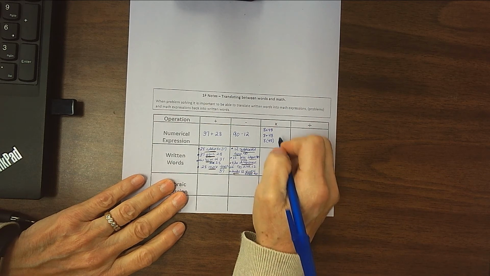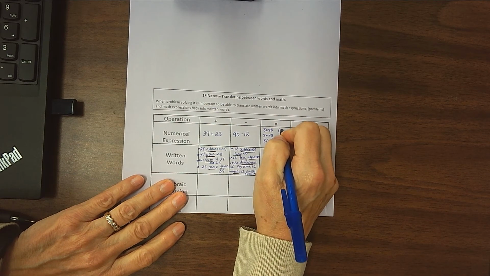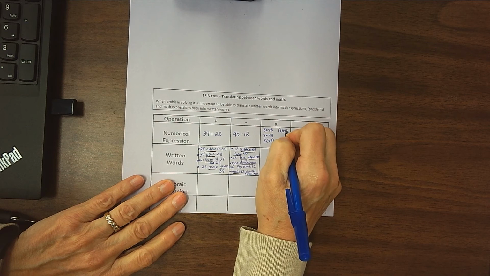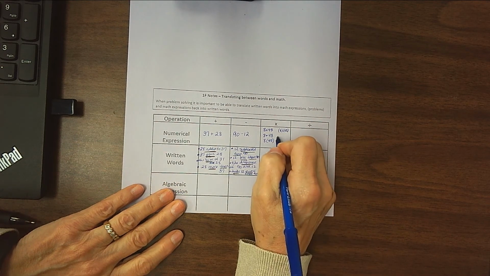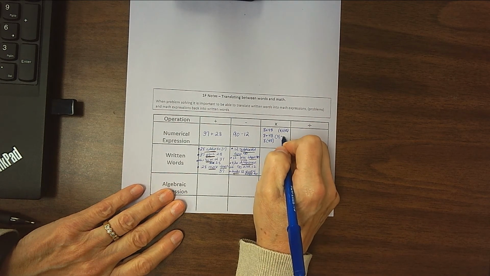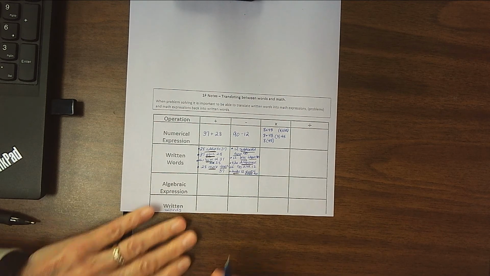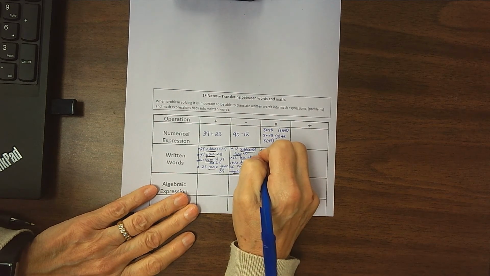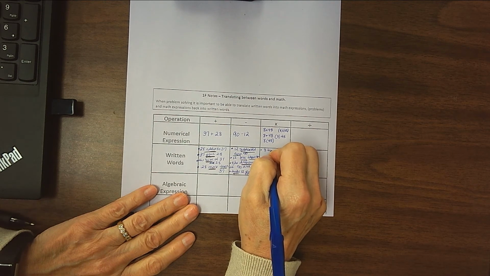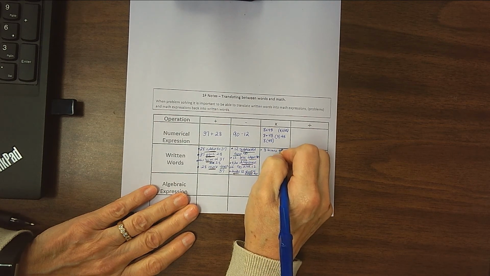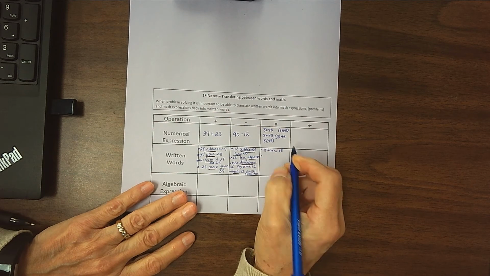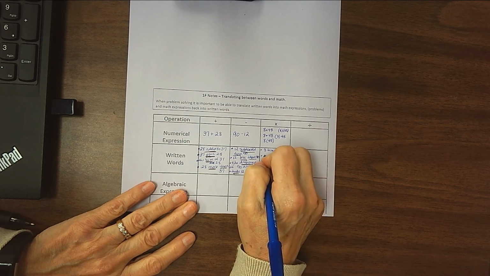Sometimes they'll use parentheses. You might see something that looks like this, and we did see that in our last unit. That would mean 8 times 48 as well. Or you might even see both numbers in parentheses. Or maybe they'll switch it around and the 8's in parentheses and the 48 is not. So all of those would mean multiplication. All right, so for the words, we could write 8 times 48, we could write 48 multiplied by 8.